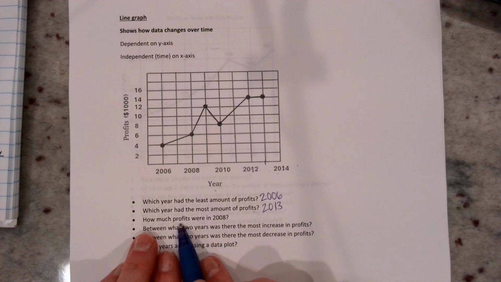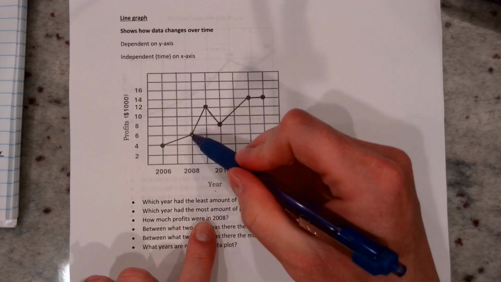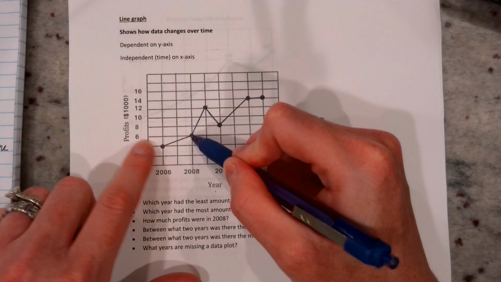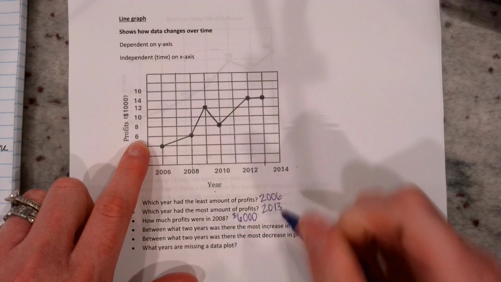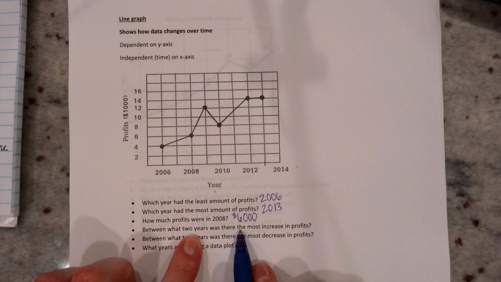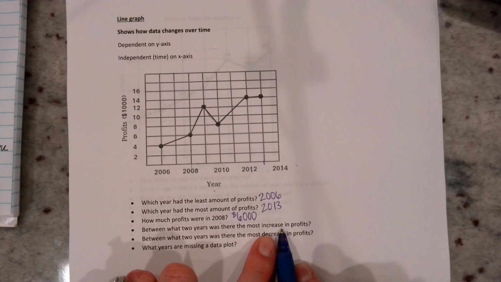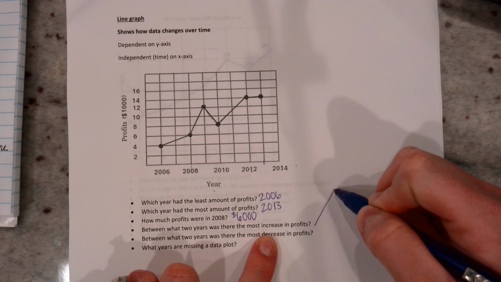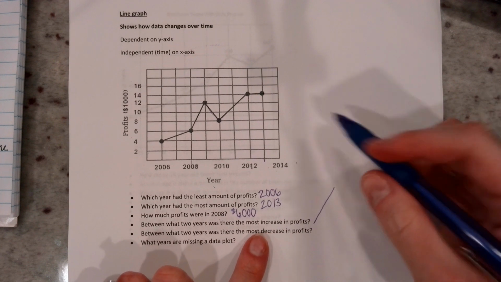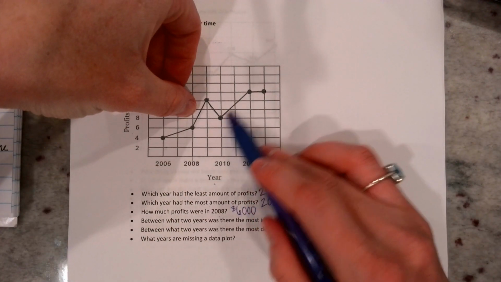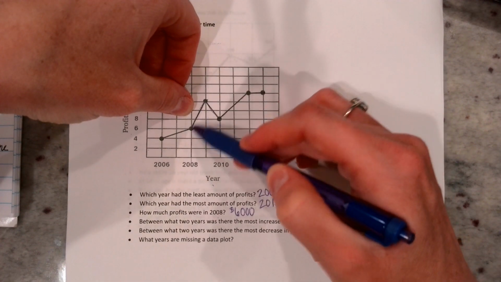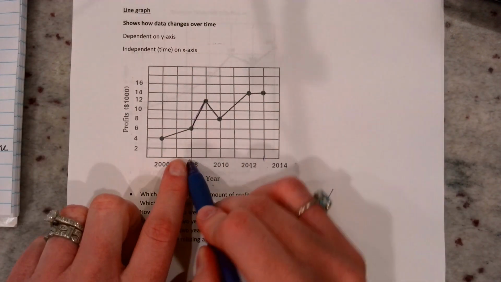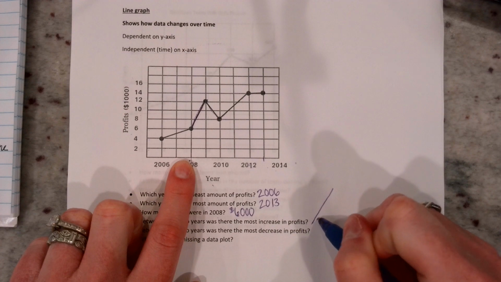How much profits were in 2008? 2008 is right here. Number of profits, don't just put 6, but it's actually 6,000. Between what 2 years was there the most increase? So you're looking for that steepest line, that most increase. So these two here are pretty steep, but comparing this slope with this slope, this one is steeper. So between what 2 years? 2008 and 2009.